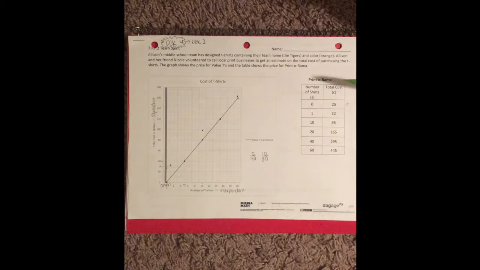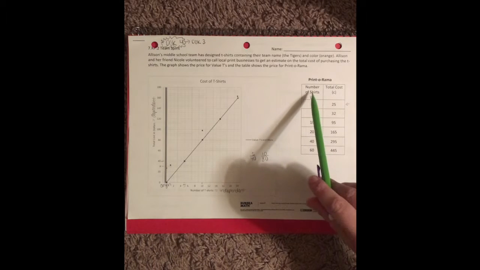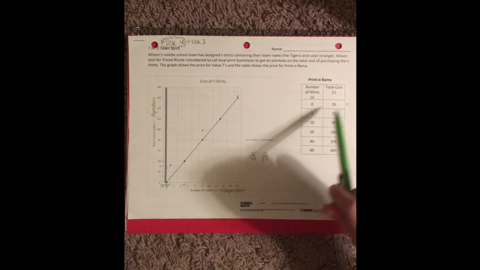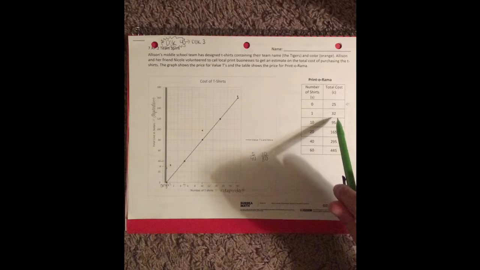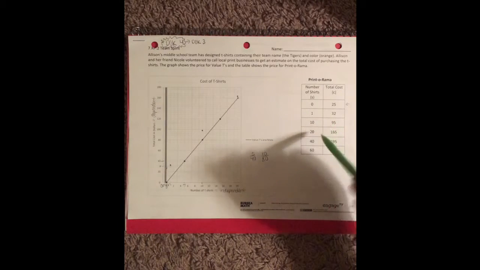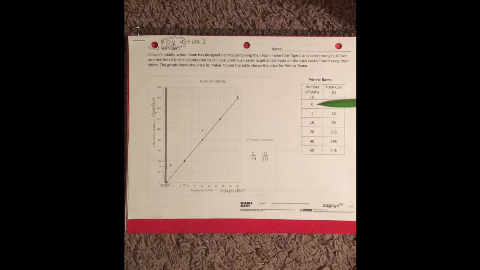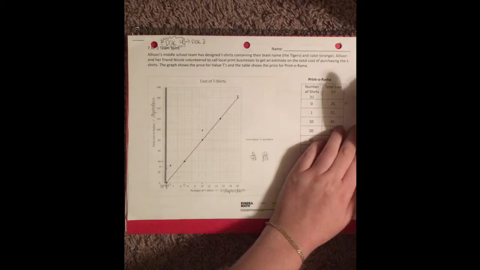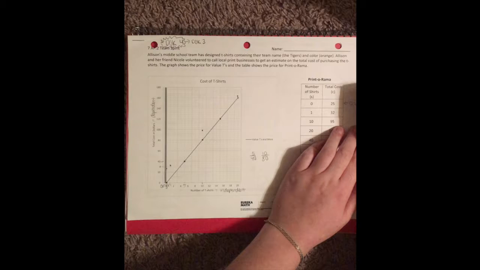In order to read this table, you need to understand that for each independent variable, there is a result for the dependent variable. For example, when there are 0 t-shirts, you still have to pay $25. This means that if you were to graph this point, it would be 0, 25.